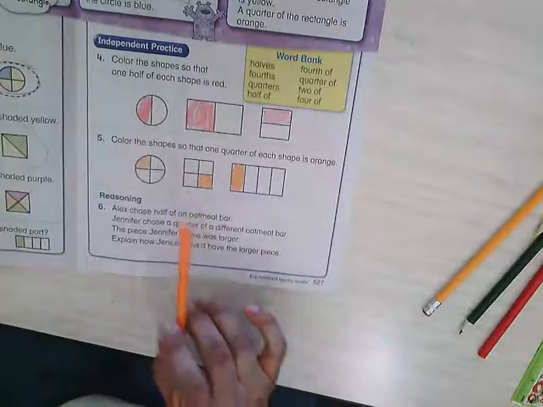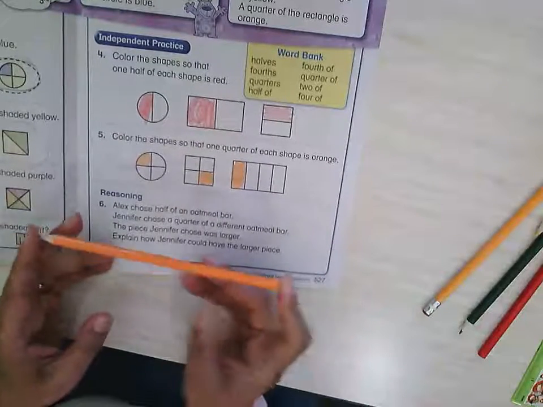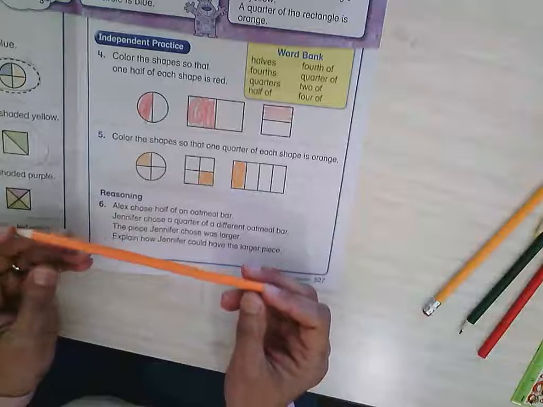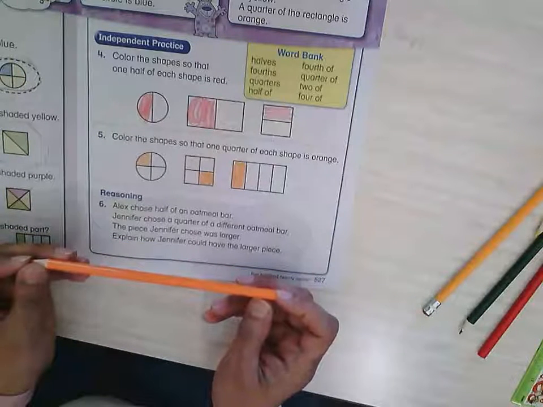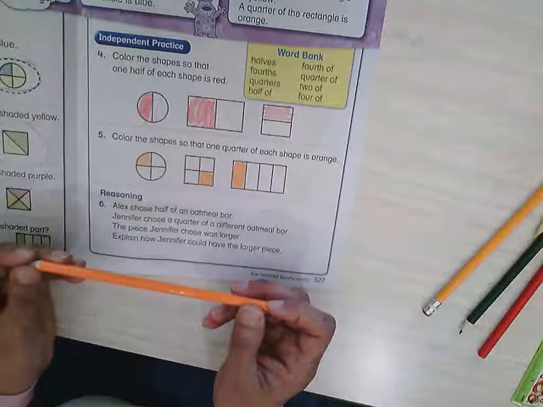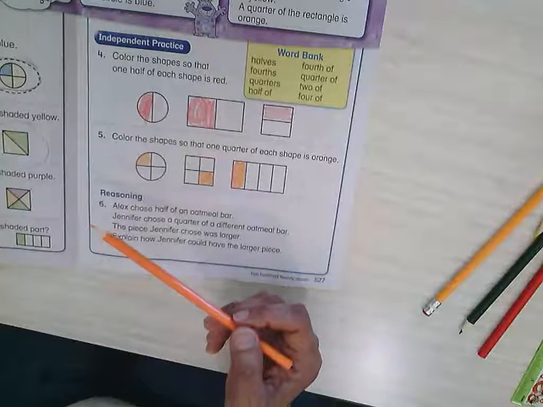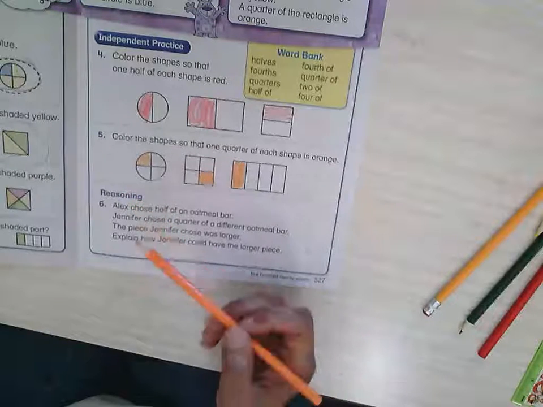Alex chose half of an oatmeal bar. This is an oatmeal bar. He chose half of it. Jennifer chose a quarter of a different oatmeal bar. The piece Jennifer chose was larger than what Alex chose. So explain how Jennifer could have the larger piece.